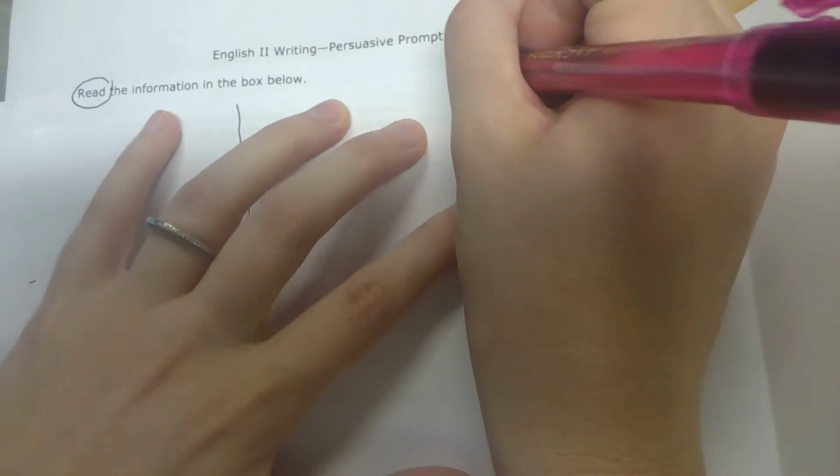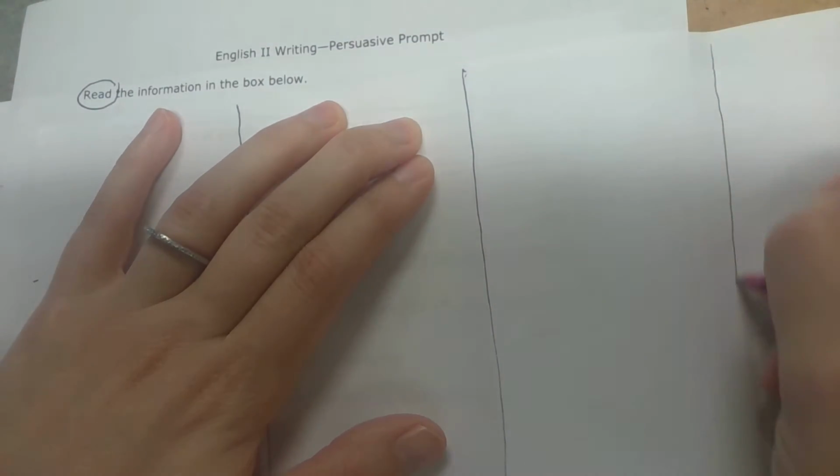And then once you've folded it into fours, if you're looking at the blank page, you make your lines. Okay. And we'll start with the prompt over here to the left.